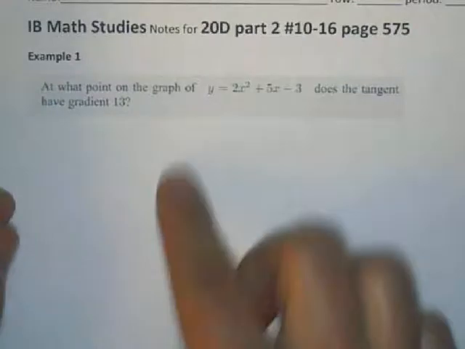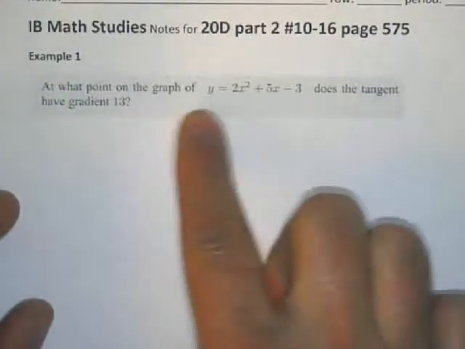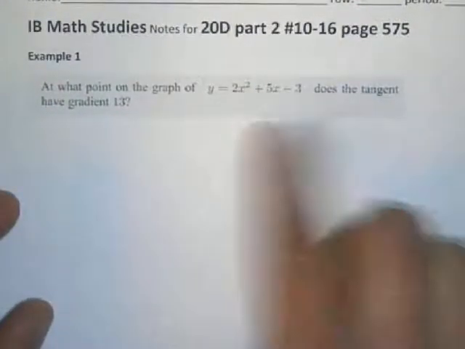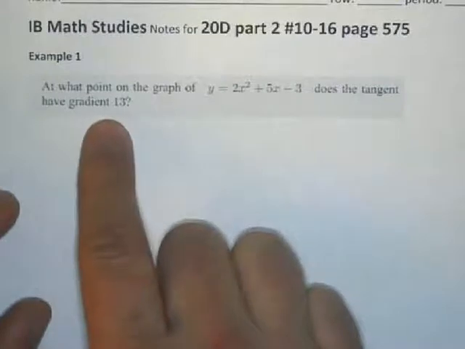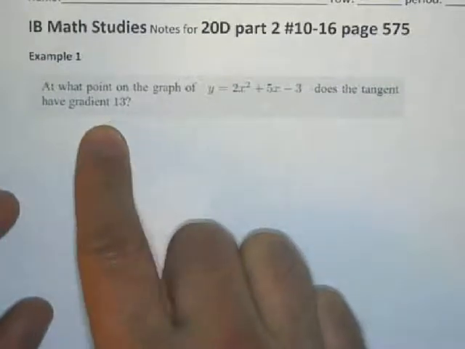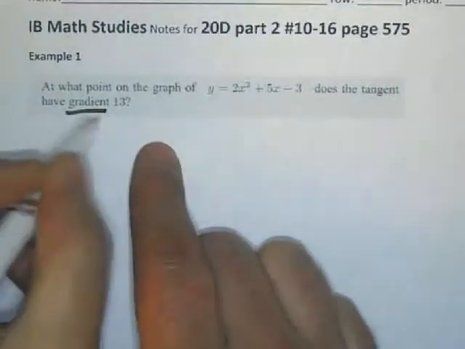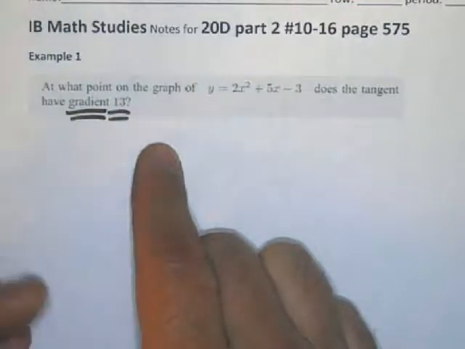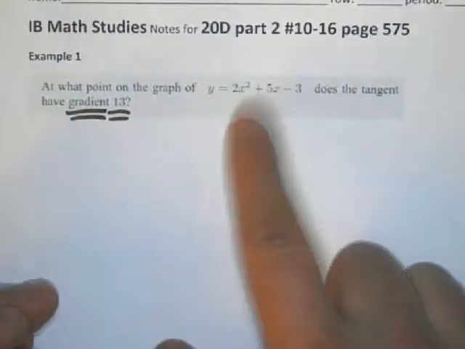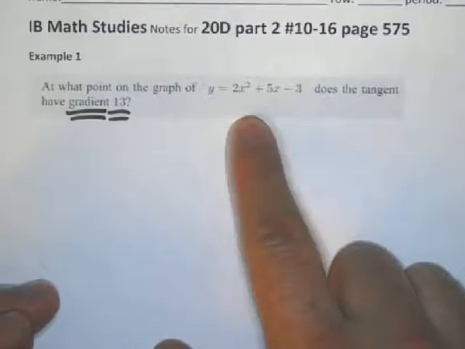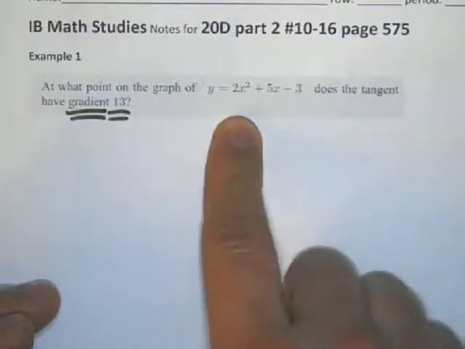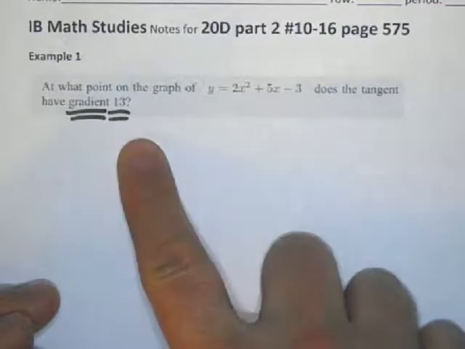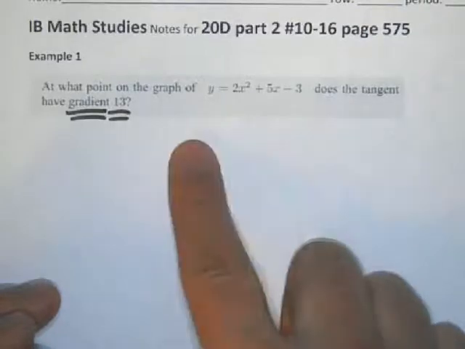Okay, so at what point of this graph does it have a tangent that's equal to 13? It's saying that the slope is going to be 13. So I need to take the derivative of this in order to get the function that gives me the slope, and I'm going to make that equal to 13. And then we're going to be able to solve for that point.